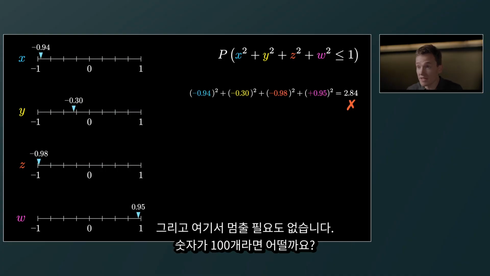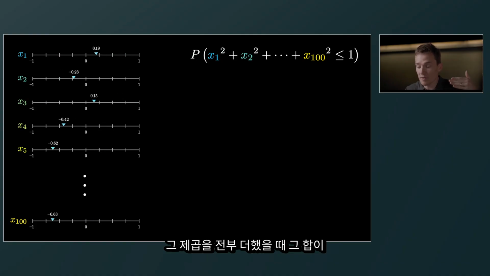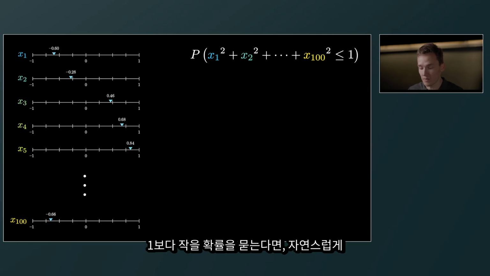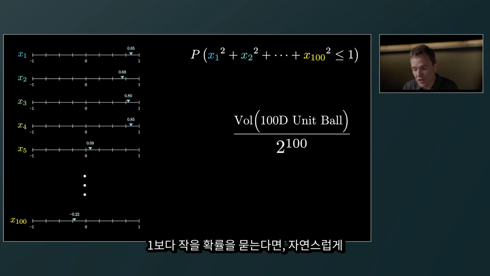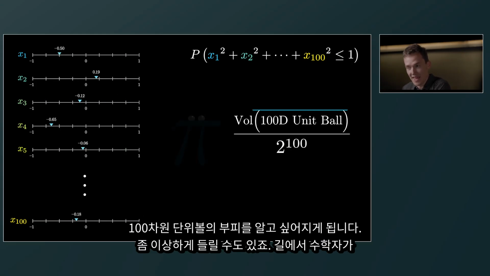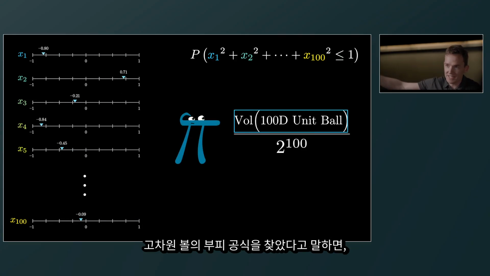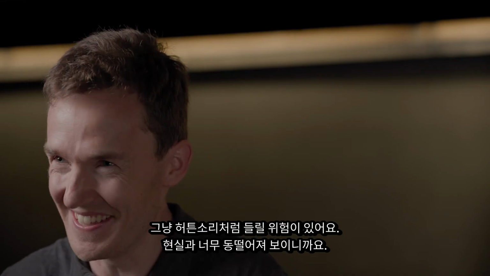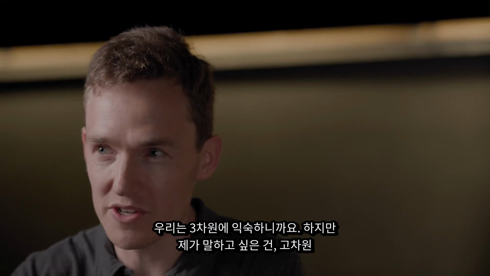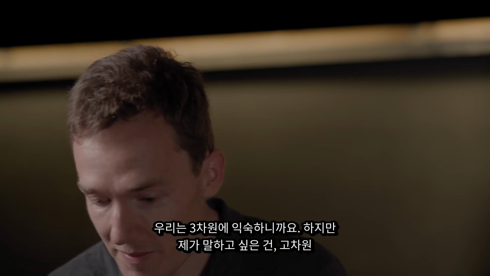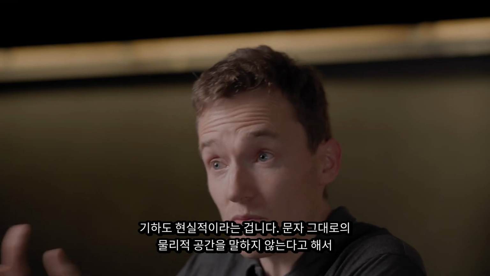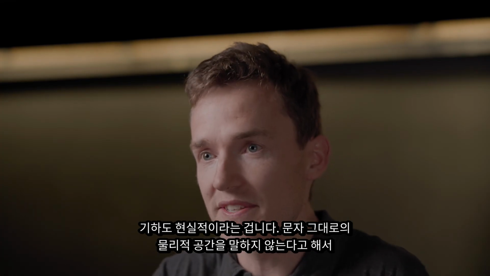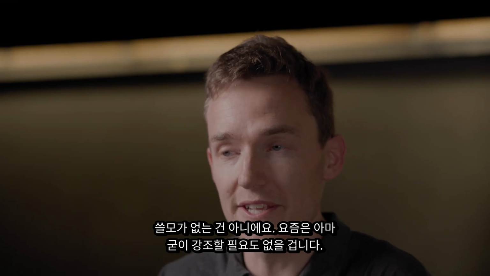We could say, what if you had 100 different numbers, you add up all their squares, and I want to know the probability that they add up to be something less than 1. To ask that question is to kind of force yourself to want to know the volume of a 100-dimensional unit ball. Now, that might seem kind of weird. Like if you just heard a mathematician off the street saying that they found some formula for the volumes of high-dimensional balls, that risks sounding like something which is just nonsense, right? It's so divorced from reality because we're used to living in 3 dimensions. But the point I want to make is that higher dimensional geometry is real. Just because it's not describing a literal physical space doesn't mean that it doesn't have a kind of utility.